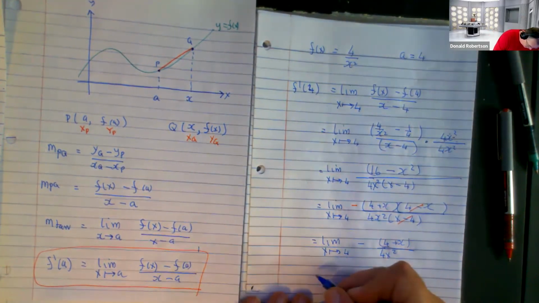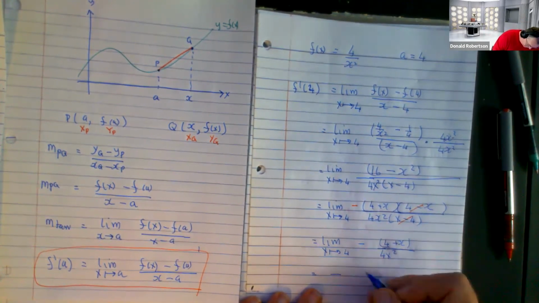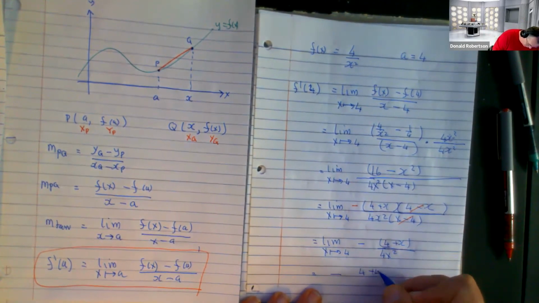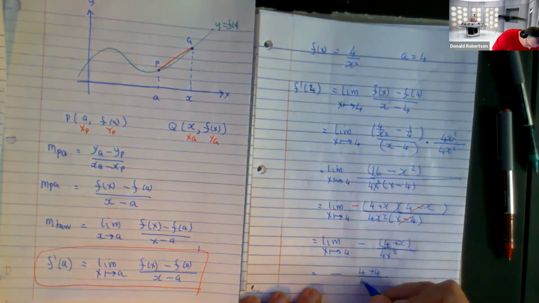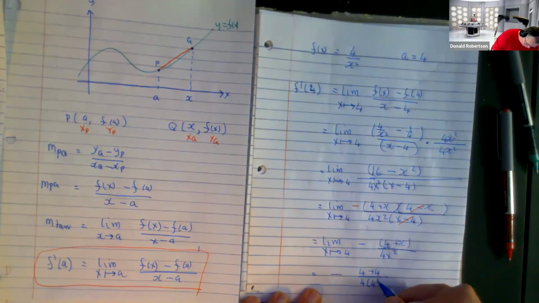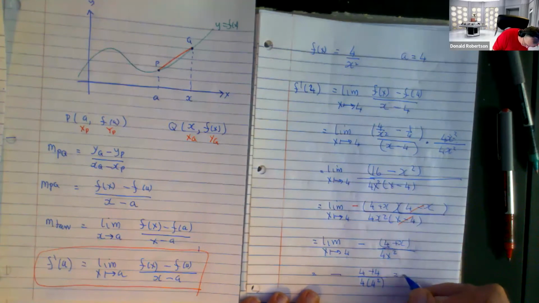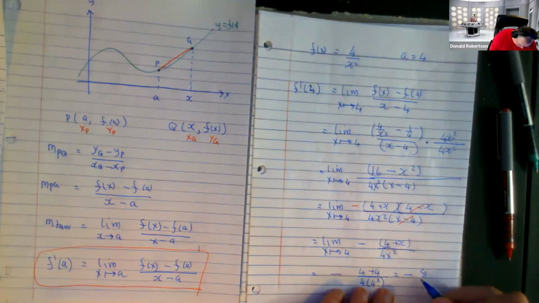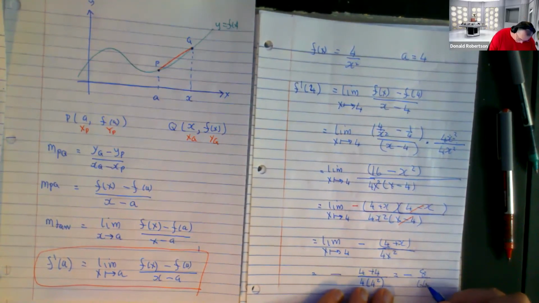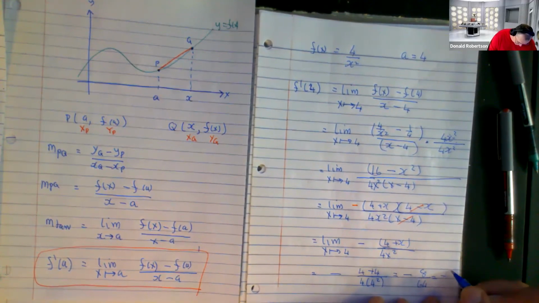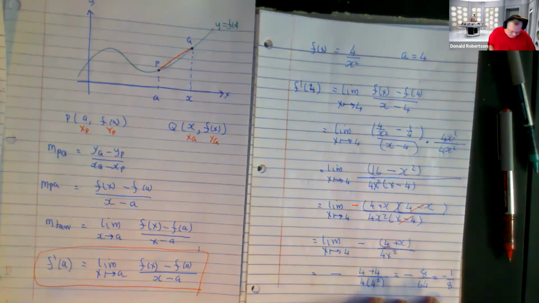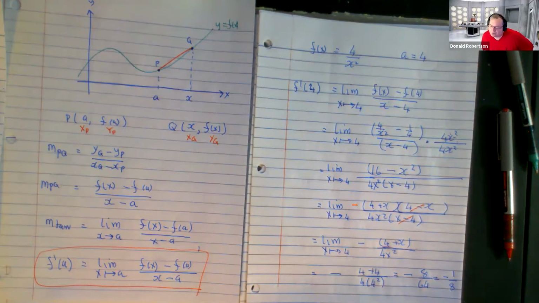And at this point, we can just plug in 4. So you get 4 plus 4 on the top and 4 lots of 4 squared on the bottom. So it's negative 8 on the top, 64 on the bottom, negative 1/8. We have now found the slope of the tangent line to the fraction 4 over x squared at the x coordinate of 4. It is negative 1/8.